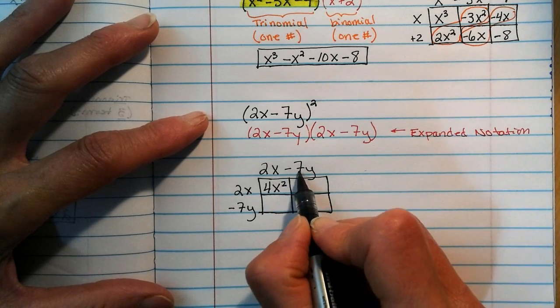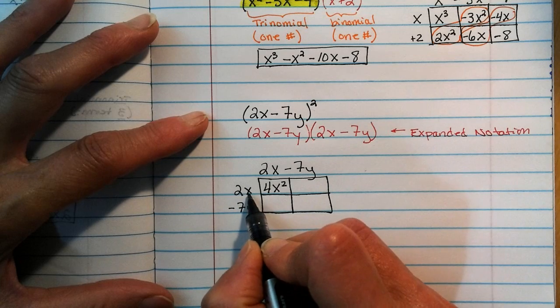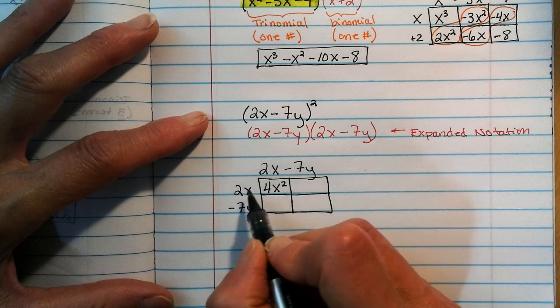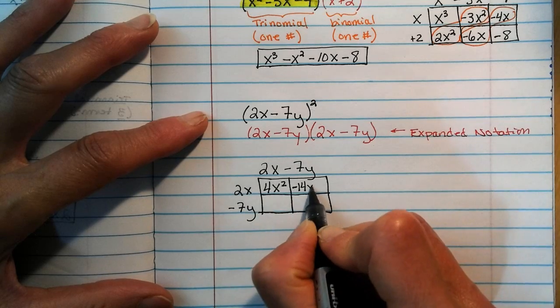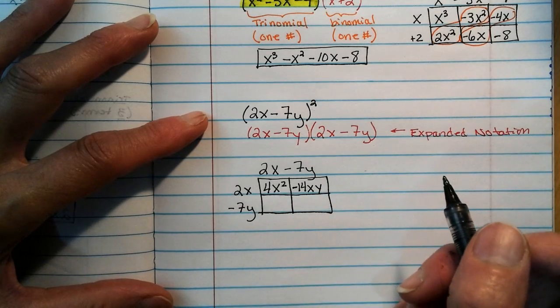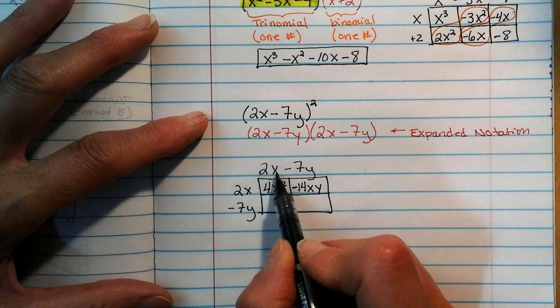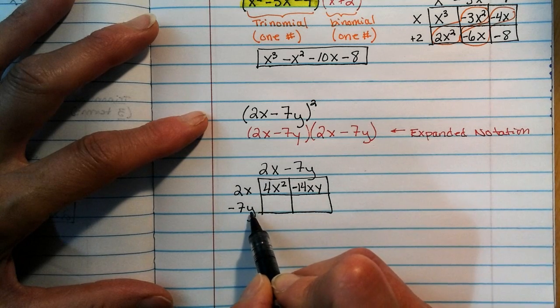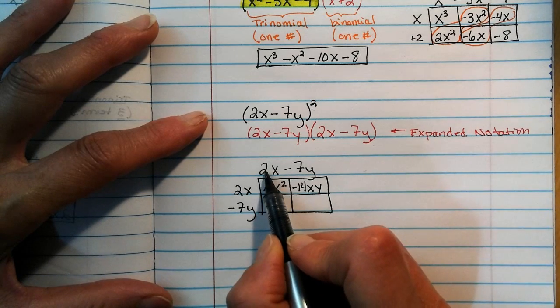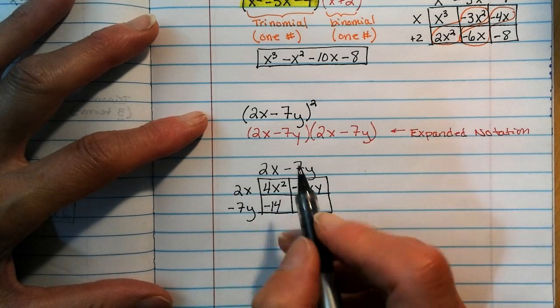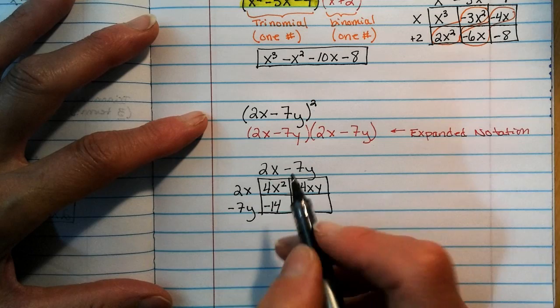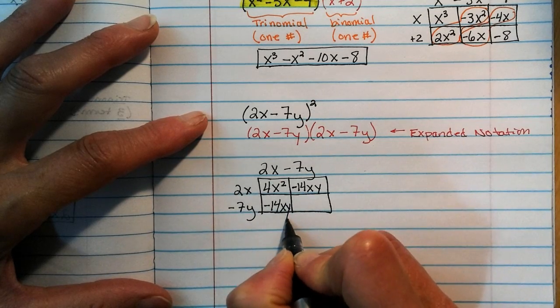If I have negative 7y times 2x, well, negative 7 times 2 gives me negative 14, then times x times y. Now I have 2x times negative 7y. So I can do 2 times negative 7, which gives me negative 14, and then times x times y. So that gives me xy.